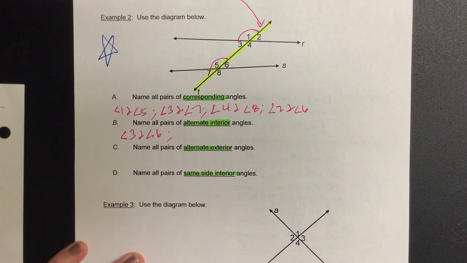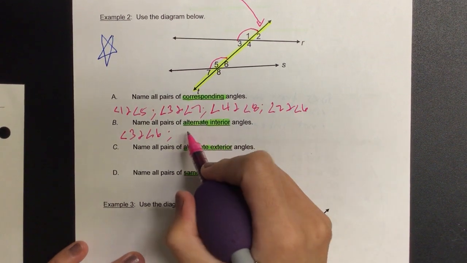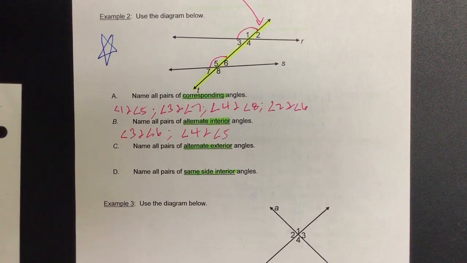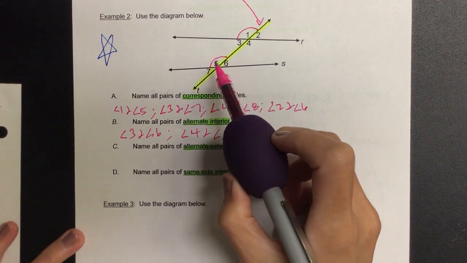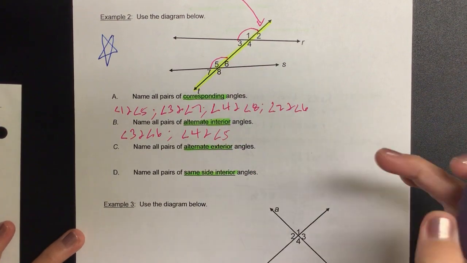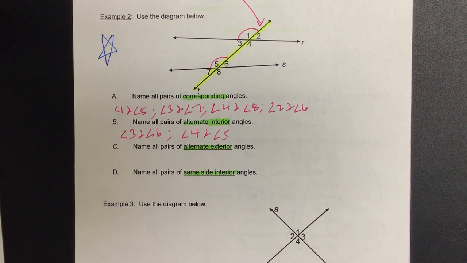So should I have one more? What and what? Angle 4 and angle 5. And they're alternating because it's jumping from one side of the transversal to the other. Yes? Go ahead and make your definition. If you want to say it jumps over the transversal, that works too.